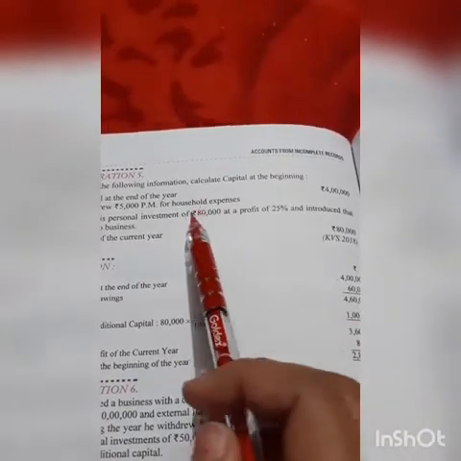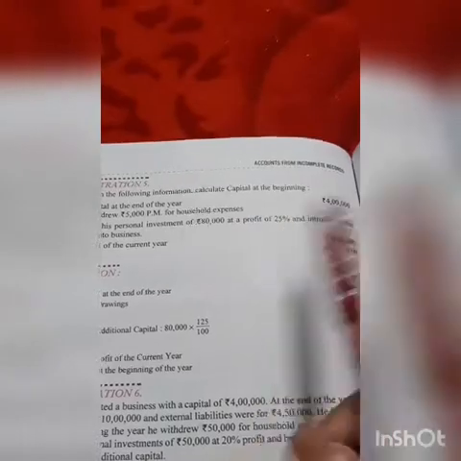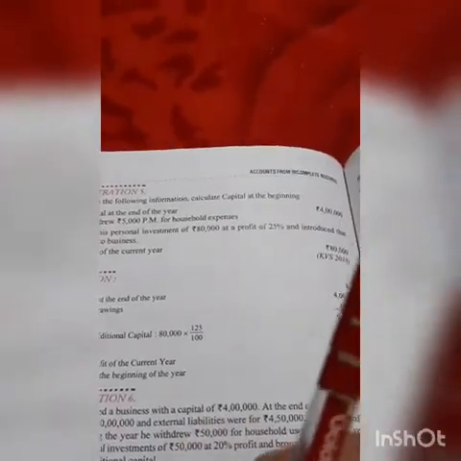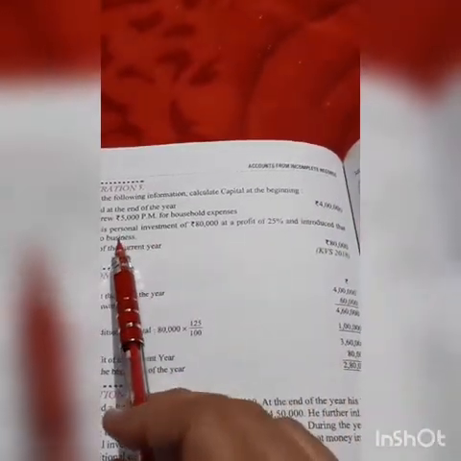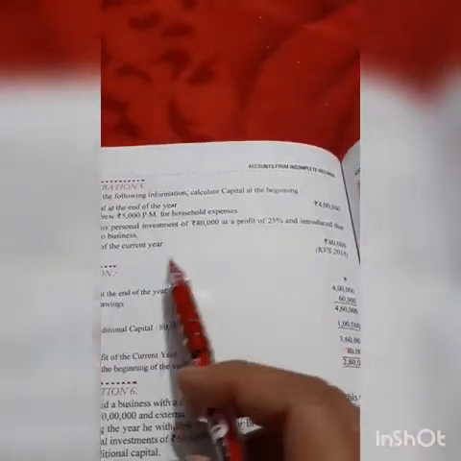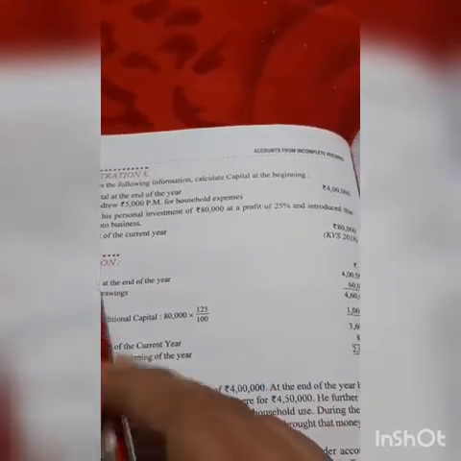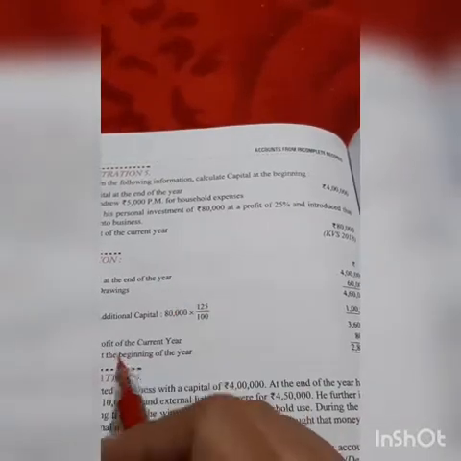उसके पास कोई पर्सनल इन्वेस्टमेंट थी 80,000 की, जिसको उसने 25% का प्रॉफिट अर्न करके सेल कर दिया, और जितना भी अमाउंट आया है टोटल सेल करने से उसको उसने एज एडिशनल कैपिटल बिजनेस में इंट्रोड्यूस किया. You have to find out the profit. So we will use the formula closing capital plus drawing minus additional capital and minus opening capital. तो इसमें opening capital कहीं नहीं है, तो leave it.